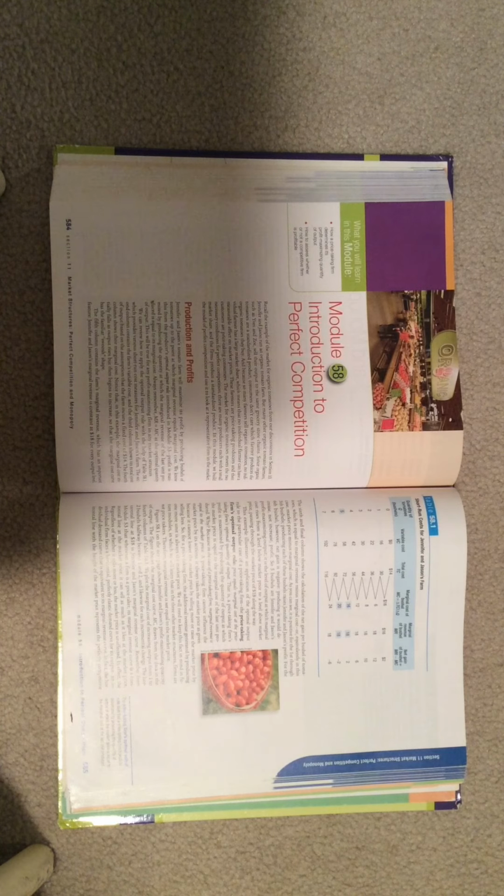If firms in the industry are experiencing economic losses, some will leave. The supply curve shifts back to the left, increasing price and reducing the losses. Firms will continue to leave until the remaining firms are no longer suffering losses. This will happen until economic profits are zero.